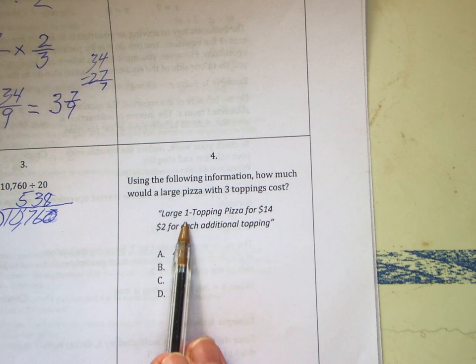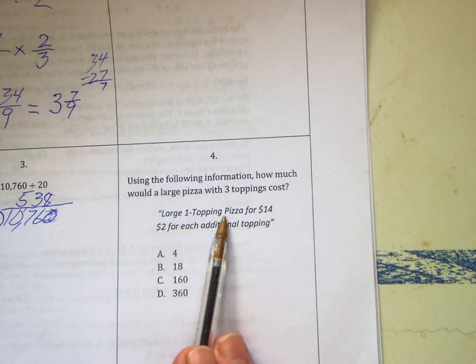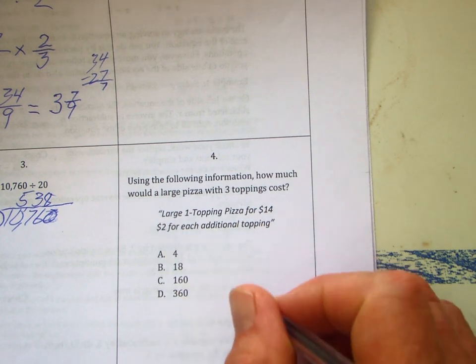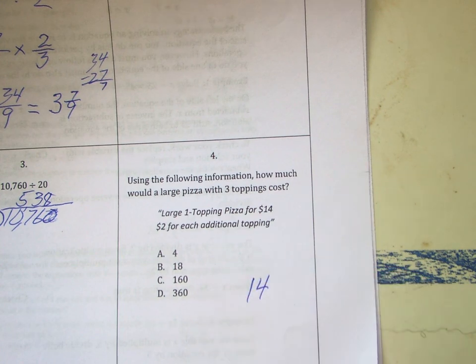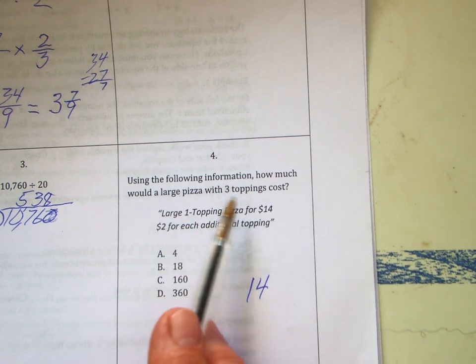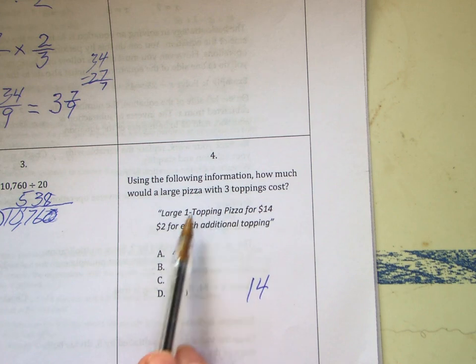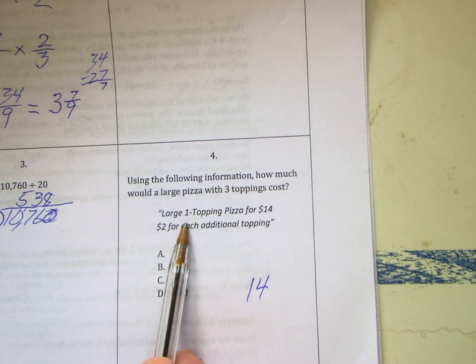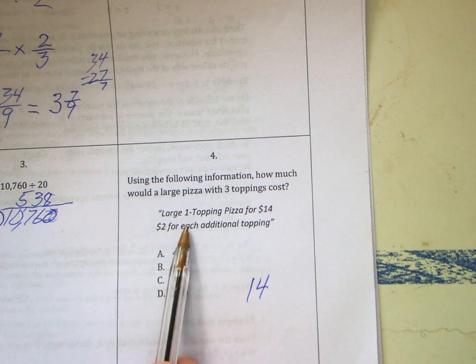A large pizza with 1 topping costs $14. So we know we're paying $14, right? And we get 1 topping included already. But we want 3 toppings. How many more toppings are we getting? If we got 1, we're getting 2 more toppings because we want 3 toppings.